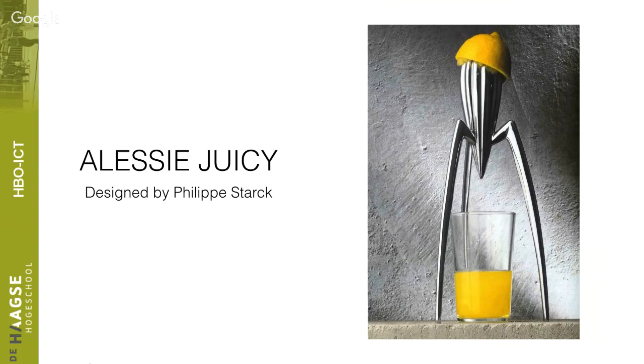So it looks really nice, and it actually works. It actually does work because I have it at home and I actually use it, and it does work. And we can all agree that this looks more designed than, or better designed than an ordinary juicer.